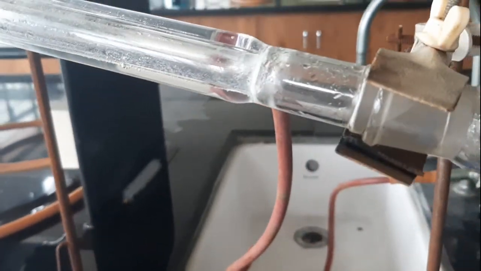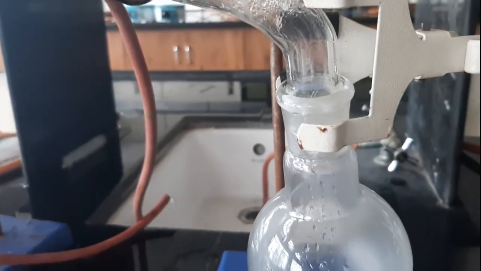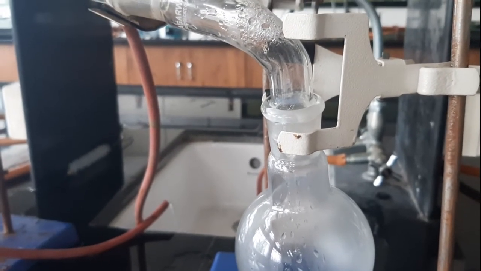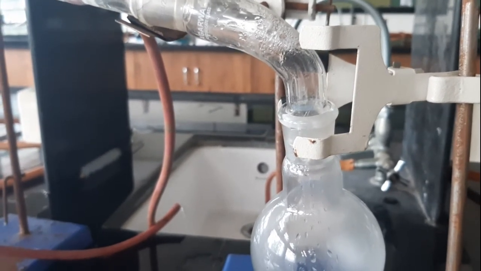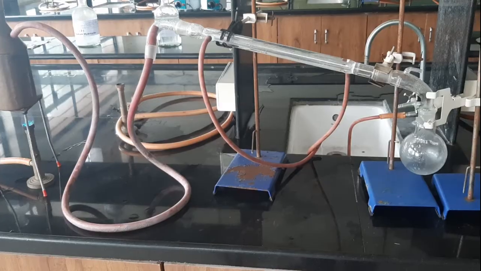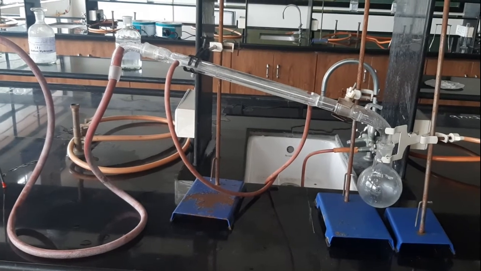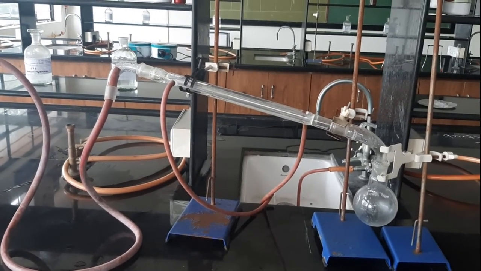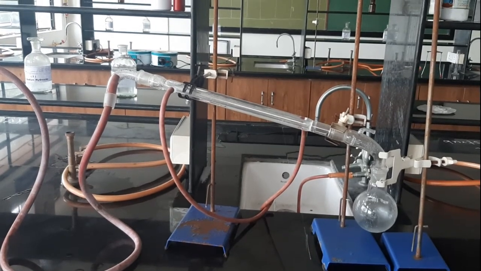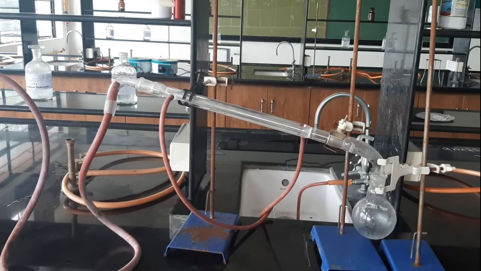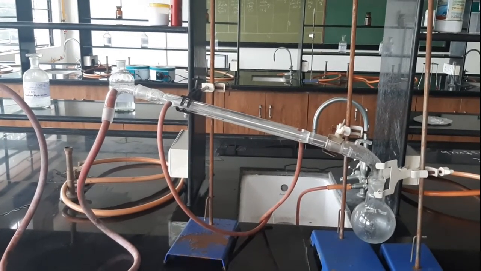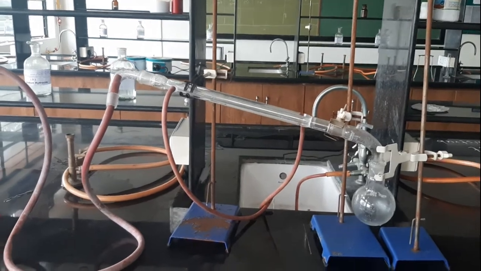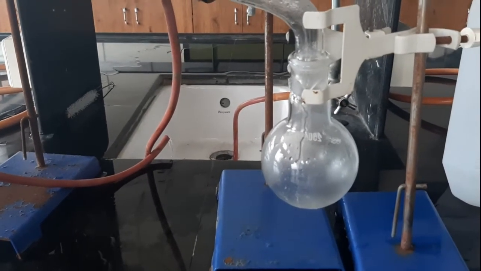The steam has also started to condense. We will wait until we get the first drop of clear water, or clear condensate. After we get the first drop of the condensate, we will collect the water which is getting removed from the condenser. Now the condensate has started to come.